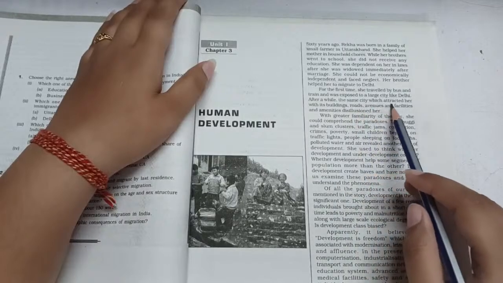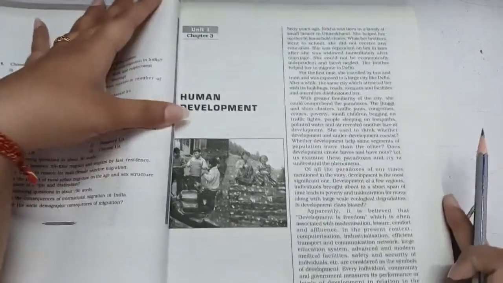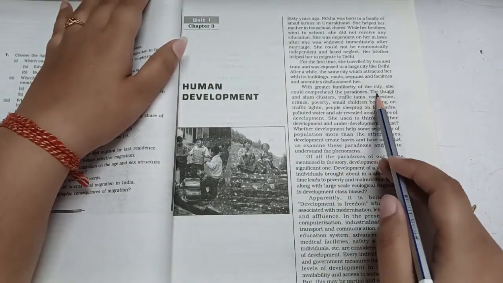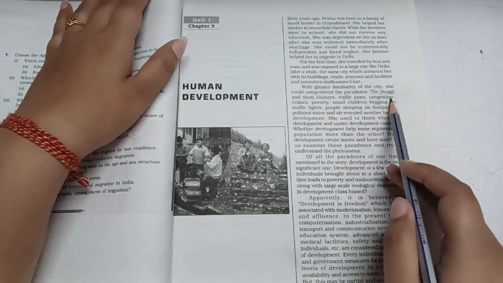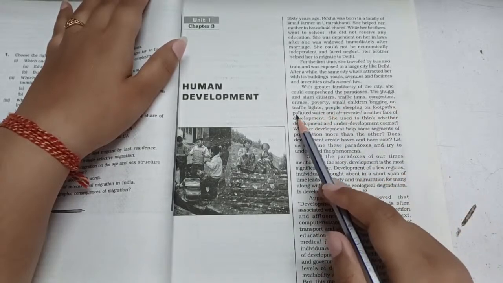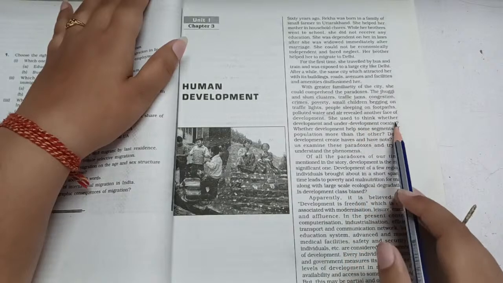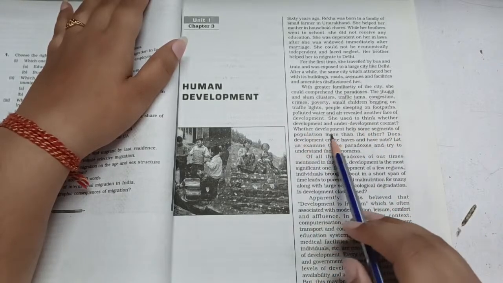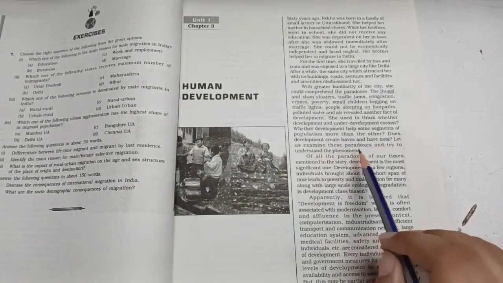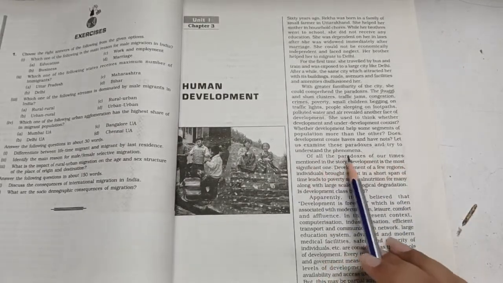After a while, the same city which attracted her with its buildings, roads, avenues, and facilities and amenities disillusioned her. With greater familiarity of the city, she could not comprehend the paradoxes. The jhuggi and slum clusters, traffic jams, congestion, crimes, poverty, small children begging on traffic lights, people sleeping on footpaths, polluted water and air revealed another phase of development. She used to think whether development and underdevelopment coexist, whether development helps some segments of population more than the others. Does development create haves and have-nots? Let us examine these paradoxes and try to understand the phenomena.